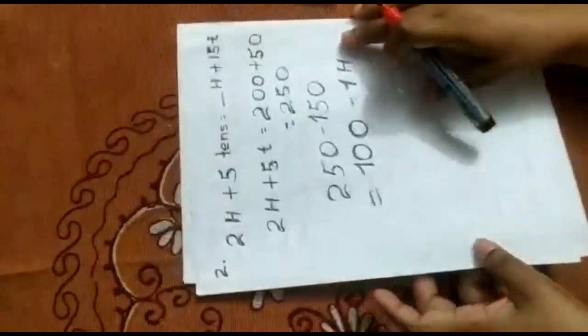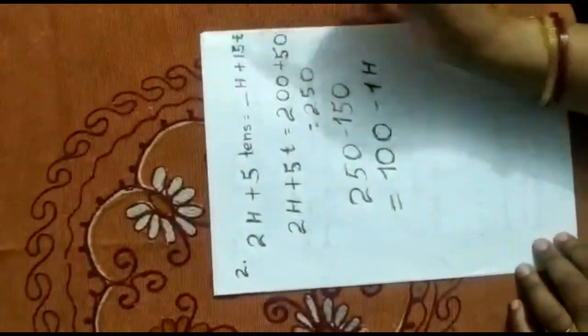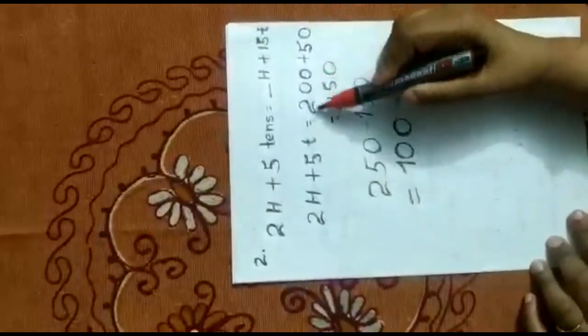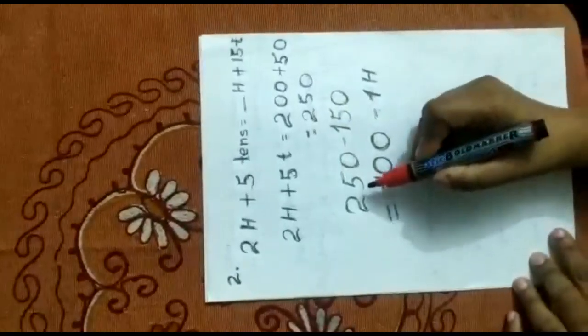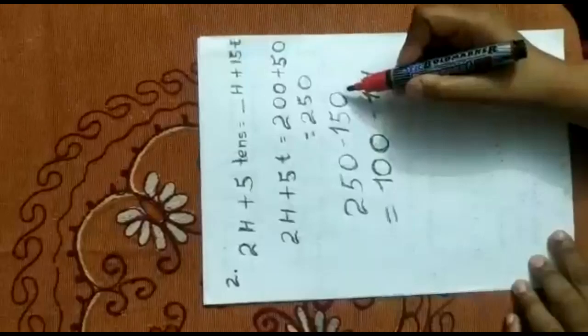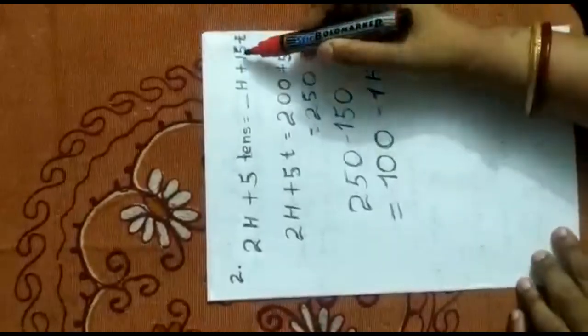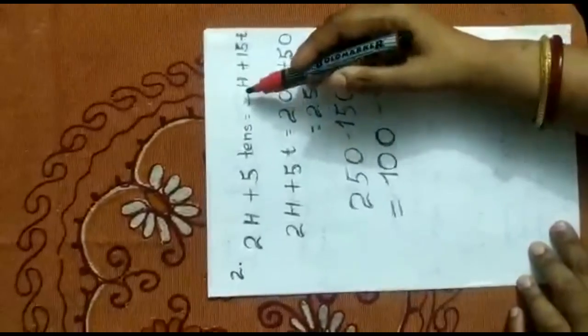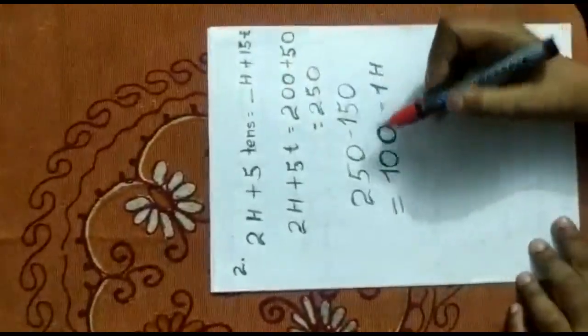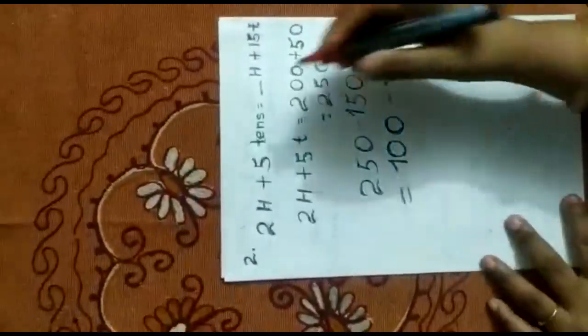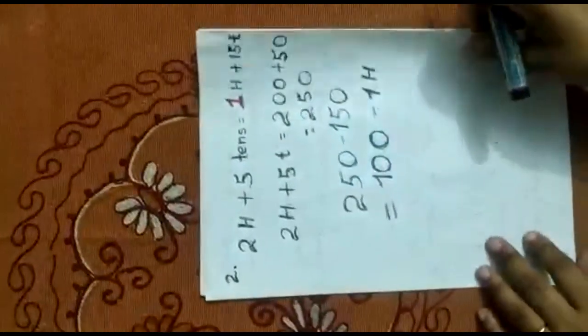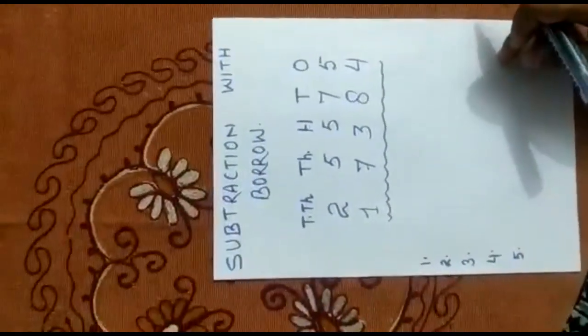Now come to the next example. 200 plus 5 tens is equal to how many hundreds plus 15 tens. So 200 plus 5 tens can be written as 200 plus 50, 250. So we subtract 150 from 250, because 15 tens is equal to 150. We have to find how many hundreds are here. So 250 minus 150 is equal to 100, that is 1 hundred. So I will write here 100. In this way we have learned how to regroup the numbers.